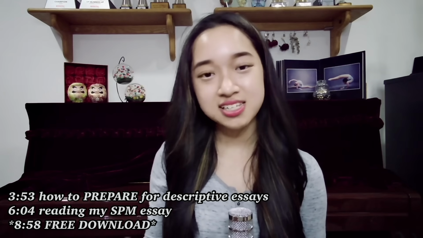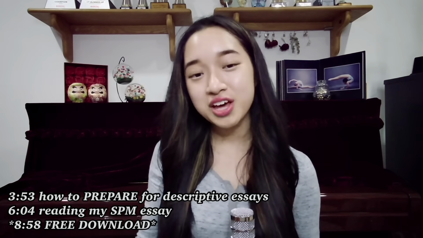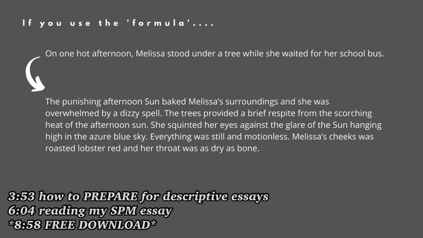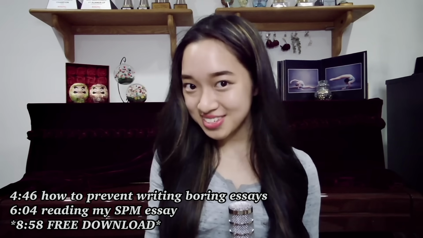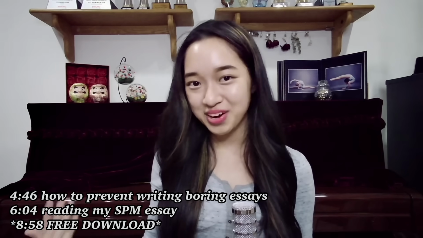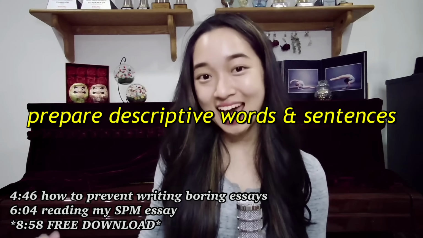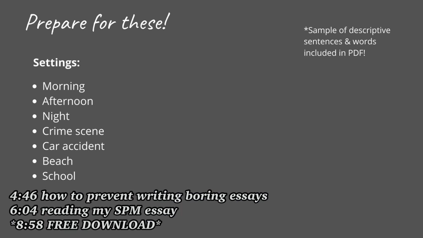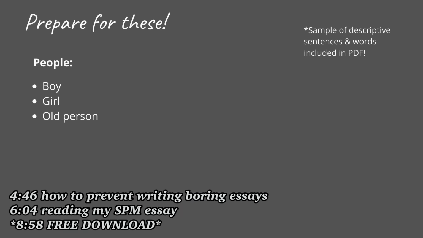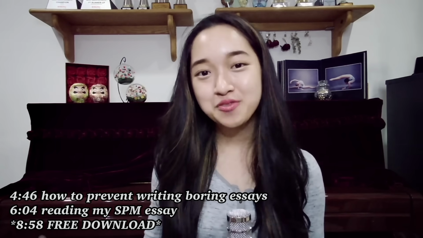If you use this simple formula consisting of 4 steps when you write each paragraph, you can go from writing like this to this. So next, I will let you in on a little secret on how you can write the best descriptive essays every time in your exam. Basically, before your exam, prepare descriptive words and sentences for these settings, these emotions and feelings, and these people. Use the formula that I explained earlier to prepare for each of these.